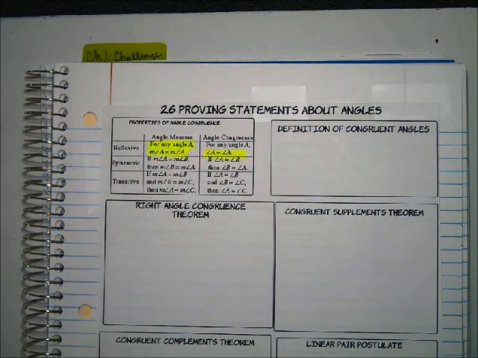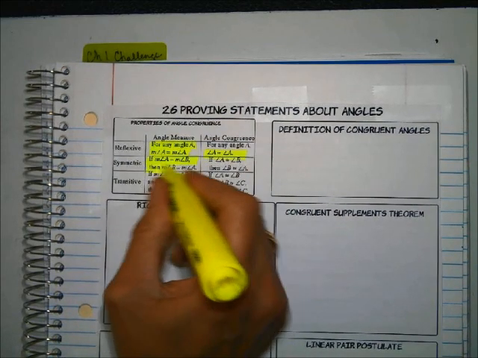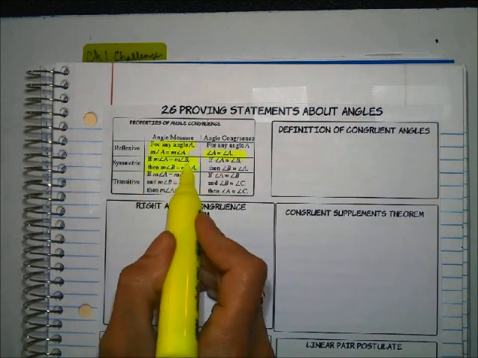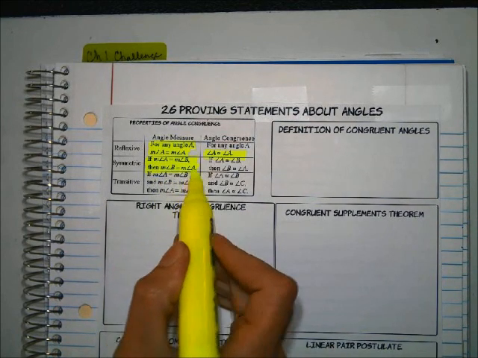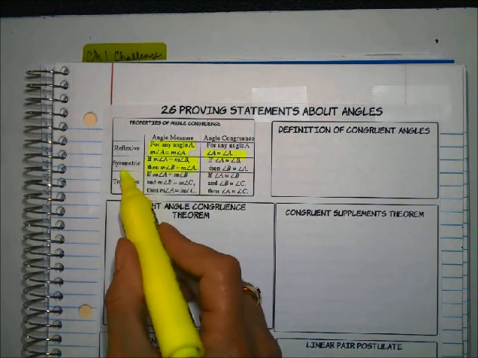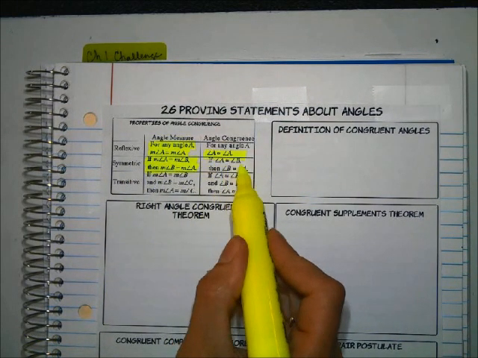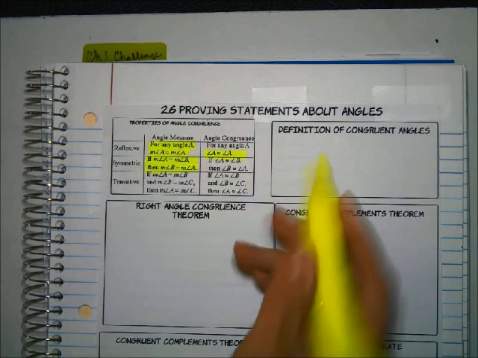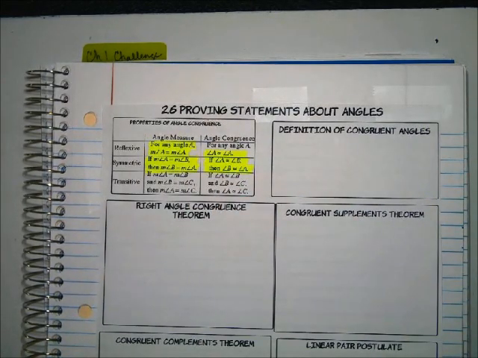The symmetric property is very similar to the one that we had the other day. If the measure of angle A equals the measure of angle B, then the measure of angle B equals the measure of angle A. And if angle A is congruent to angle B, then angle B is congruent to angle A. This is just saying the same thing with a congruent statement instead.